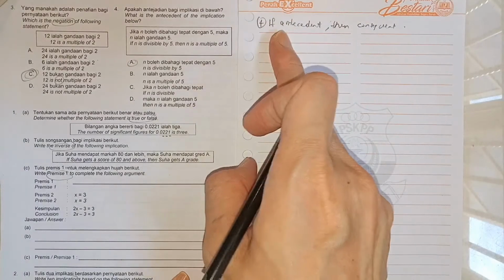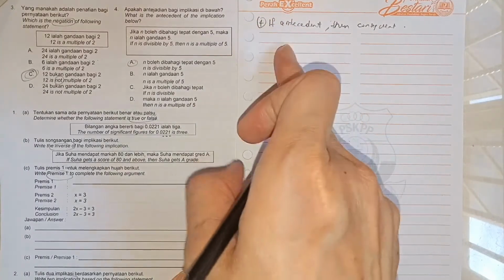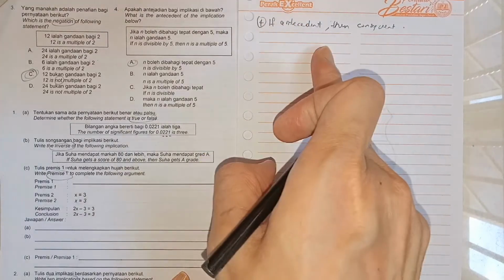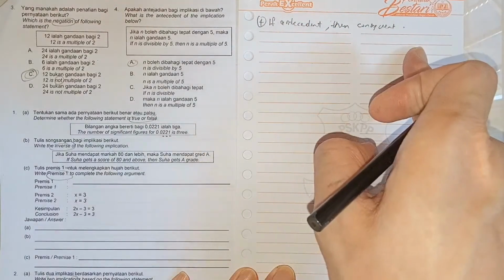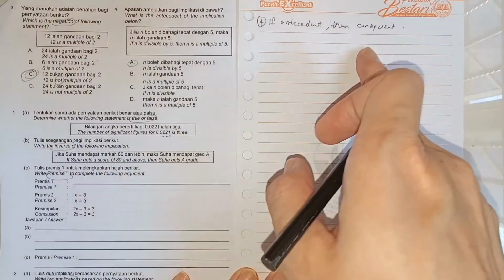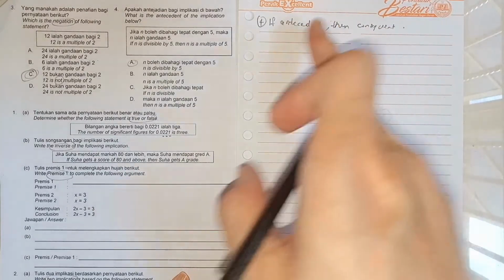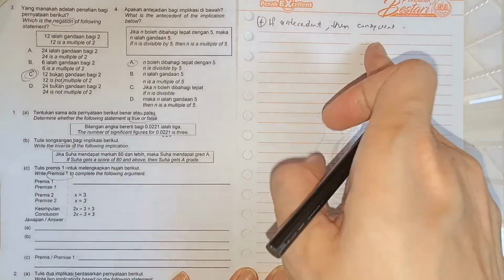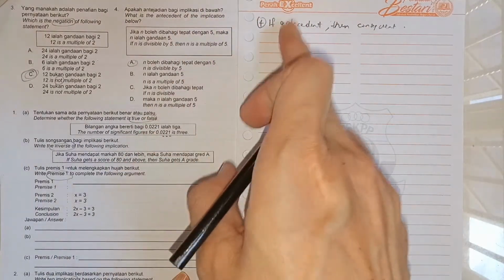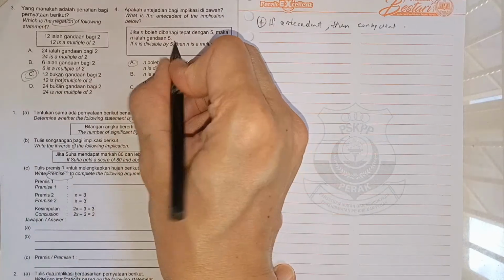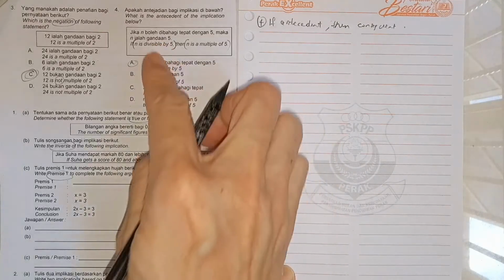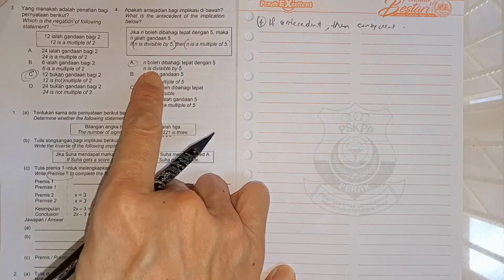Let's say if you broke your mother's glass, then you will be scolded. That means this is the consequent, and this is called antecedent. So the antecedent is the if part. This one will be the consequent. So this antecedent: n is divisible by 5.